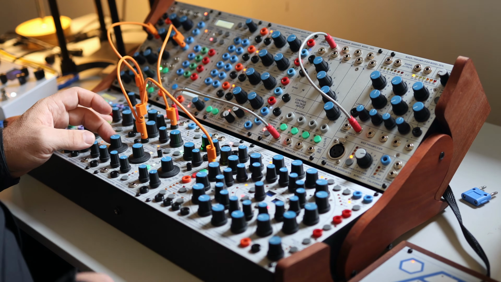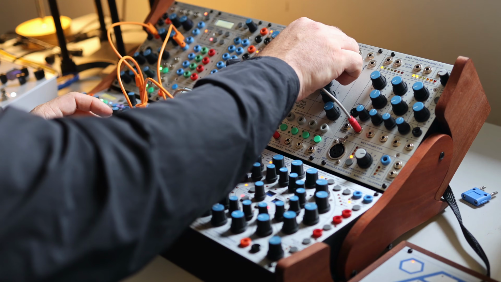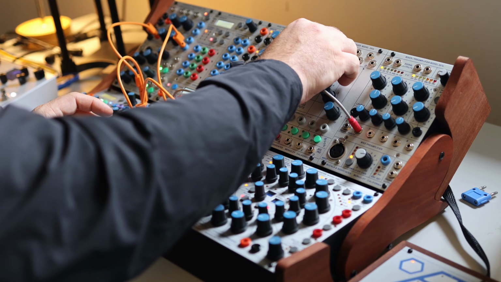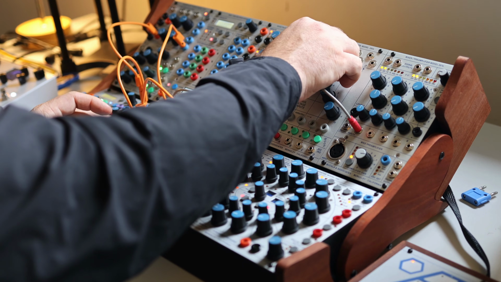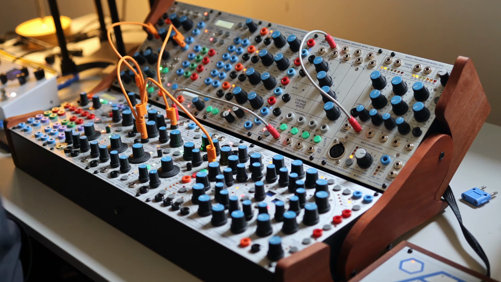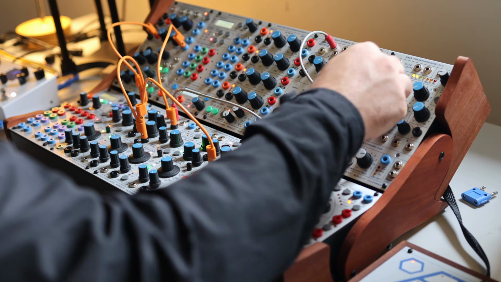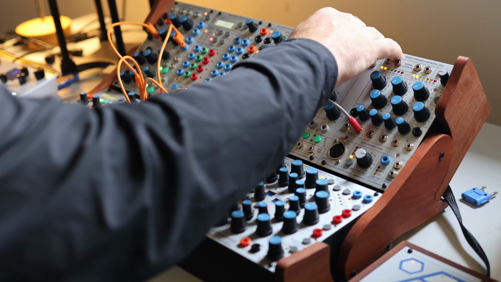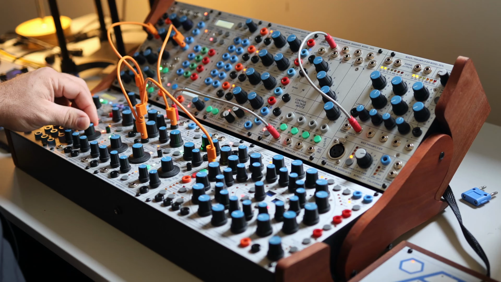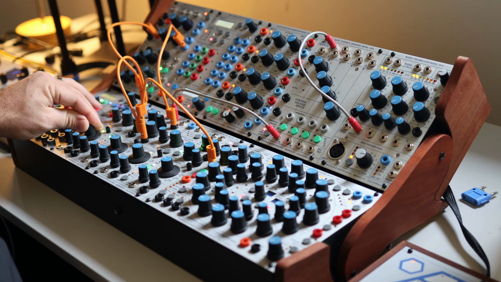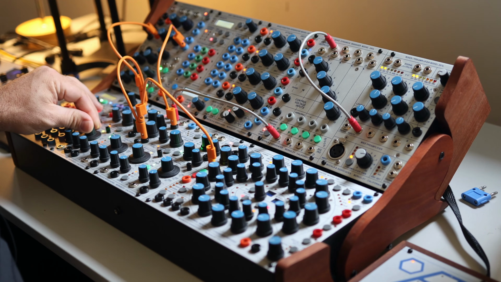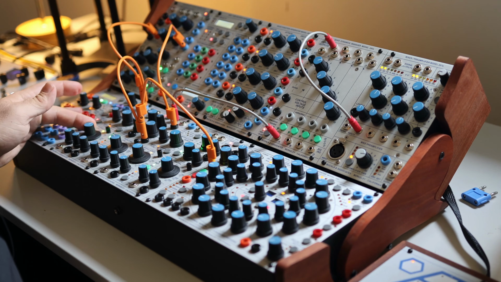I don't really like this digital aliasing when it's down low, so I can scale that using the low pass gate so that I don't have to. Just make sure that's in the center so it's not too bright. Okay, that sounds alright for now.